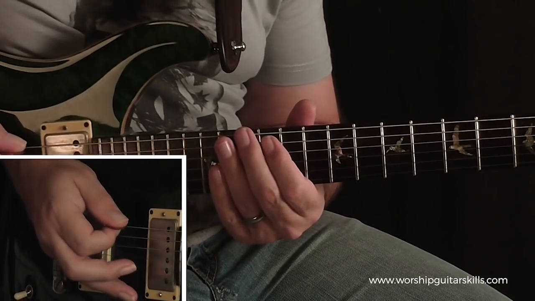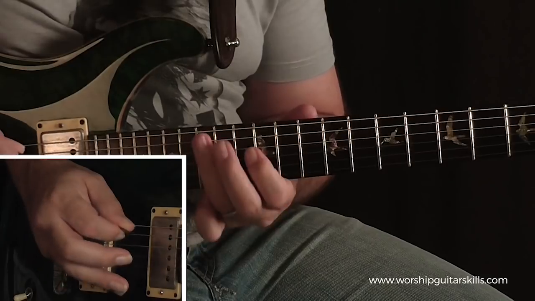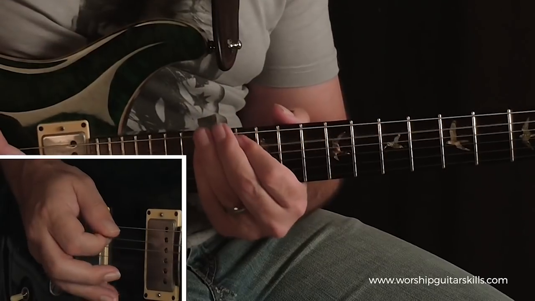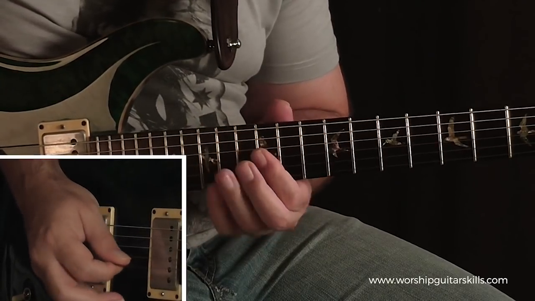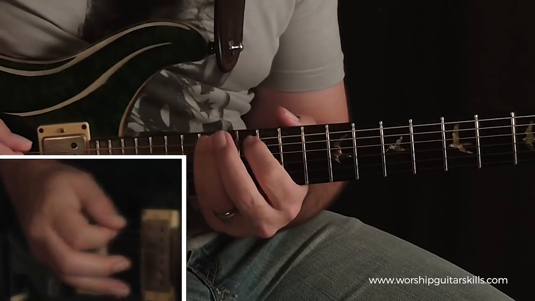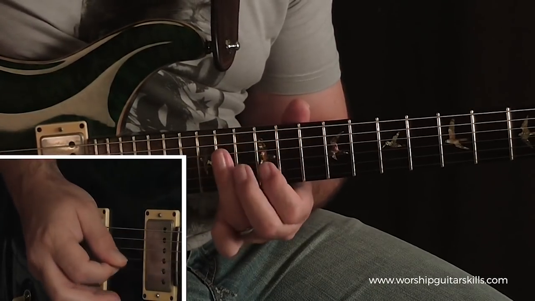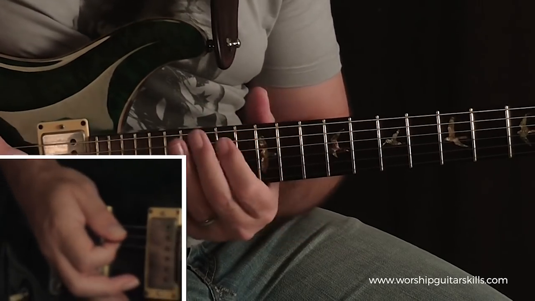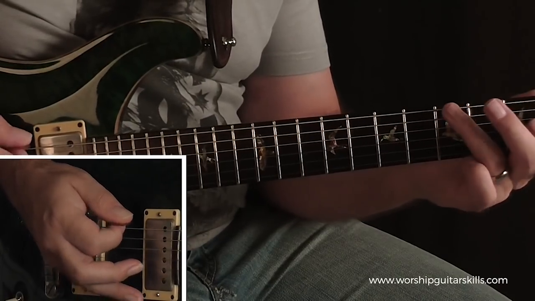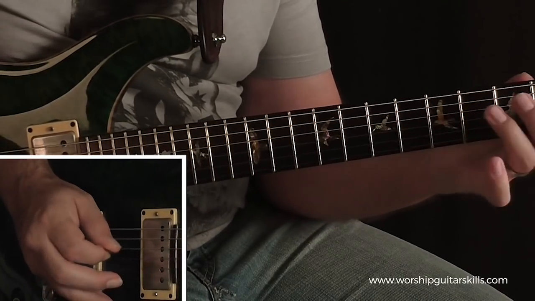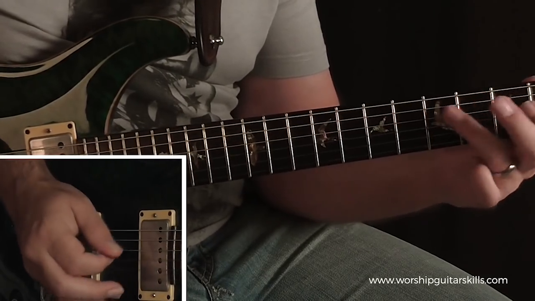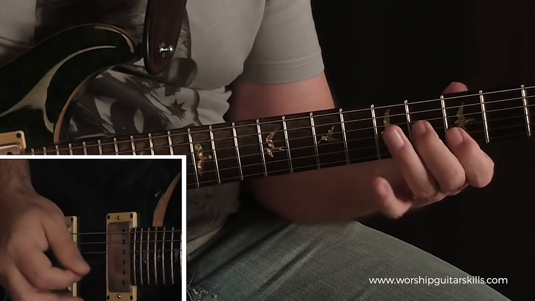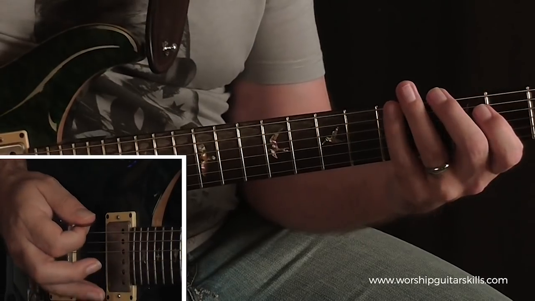Even higher, the 4 chord, 1 chord, the 5 chord, and then the 6 chord. And then even the 1 chord or the 4 chord can be played here. 1 chord, 5, 6.